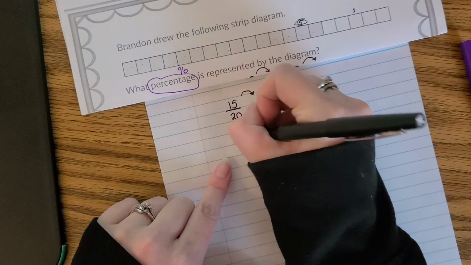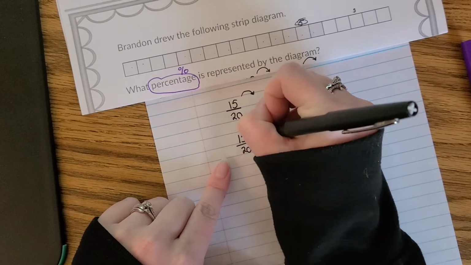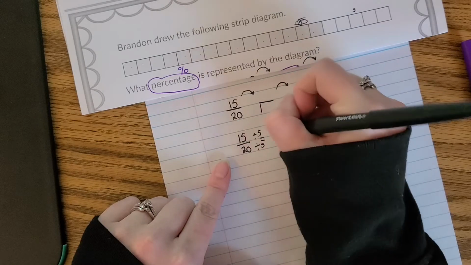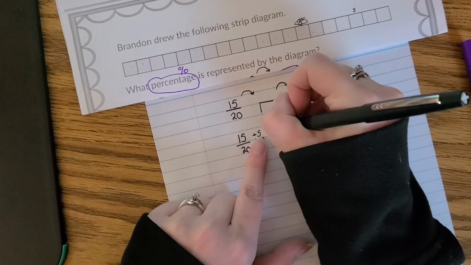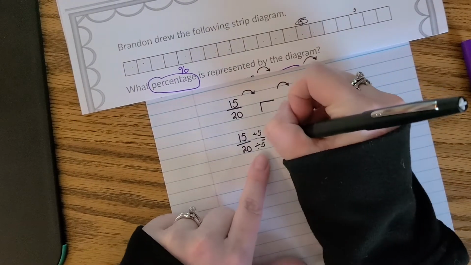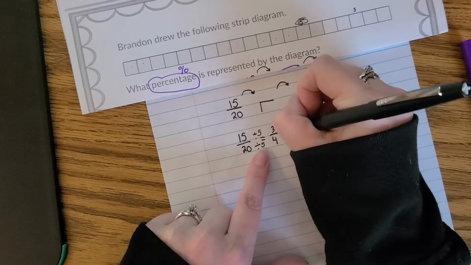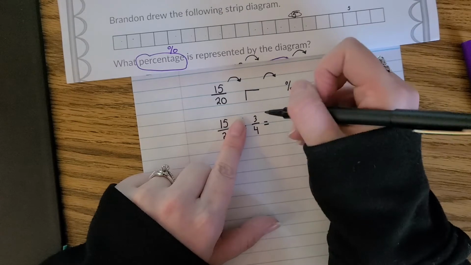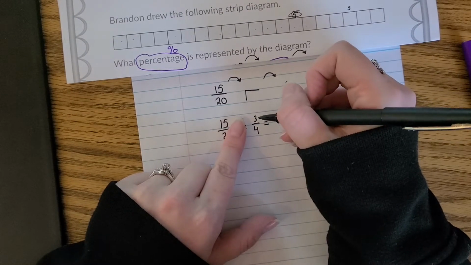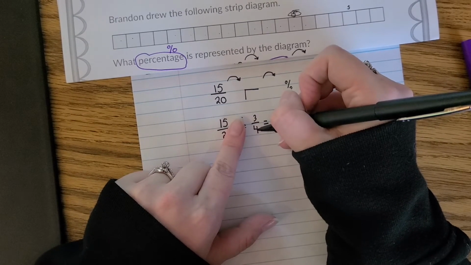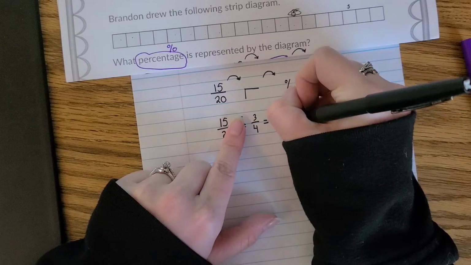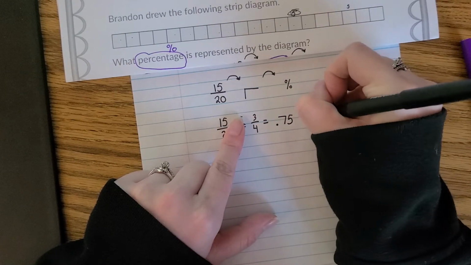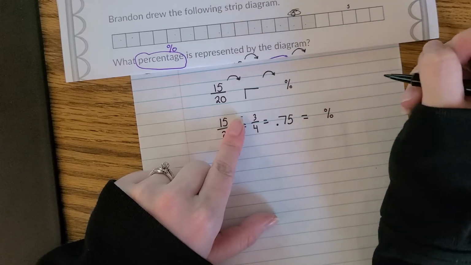You could simplify and do the same thing, top and bottom divided by the same number to make it smaller. 15 divided by 5 is 3, 20 divided by 5 is 4. Make that into a decimal. I know several of you know that 3/4 is a benchmark. It's like having 3 out of the 4 quarters you need for $1, and that would be 75 cents, okay? And then making that into a percent.